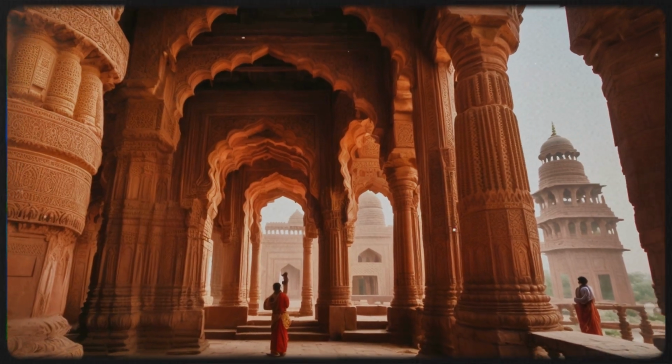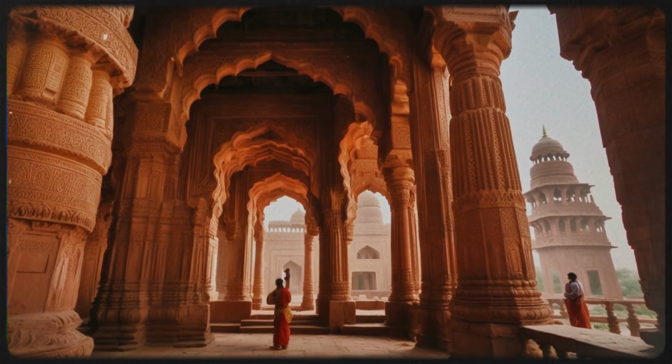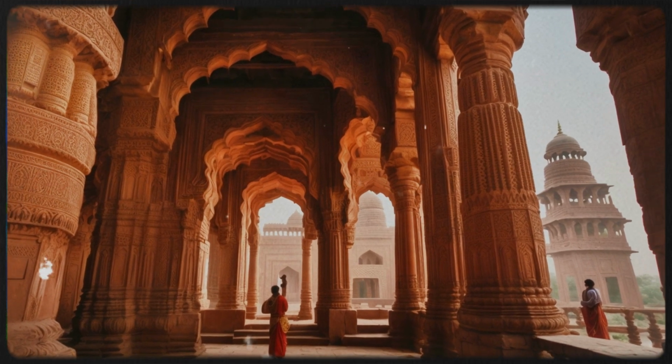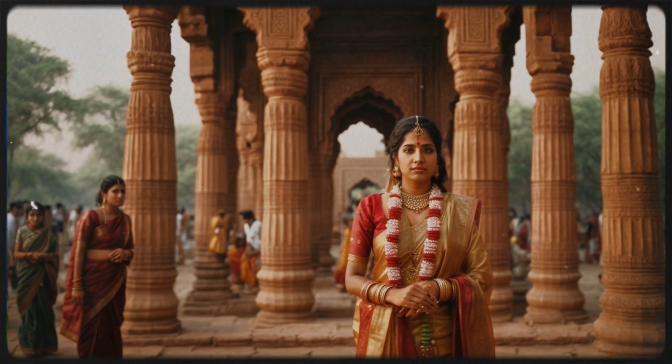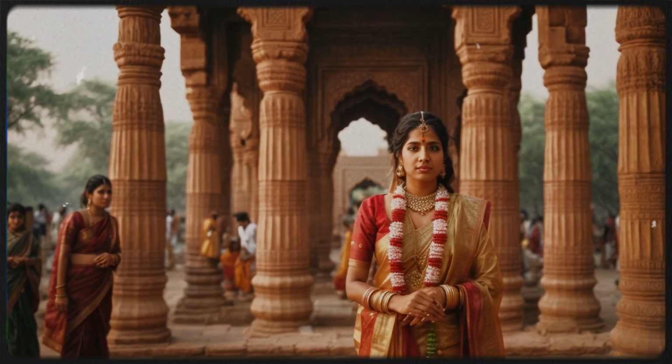However, amid the conflicts, there were instances of cultural collaborations. The syncretic blending of Hindu and Islamic traditions gave rise to unique artistic and architectural expressions. The Qutub Minar, an iconic structure in Delhi, stands as a testament to this cultural synthesis.